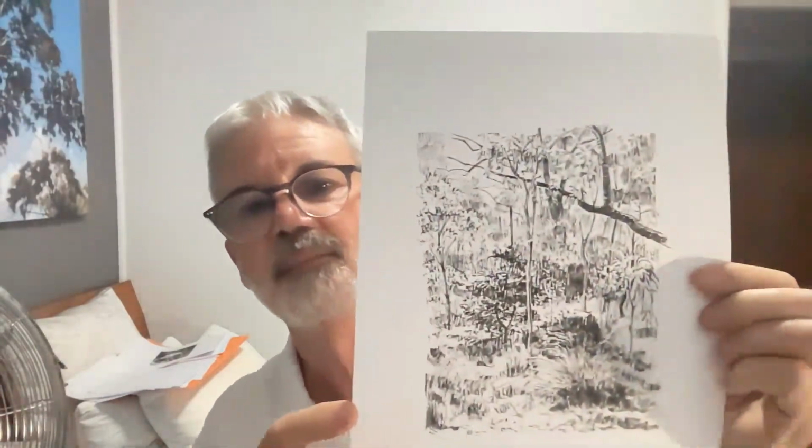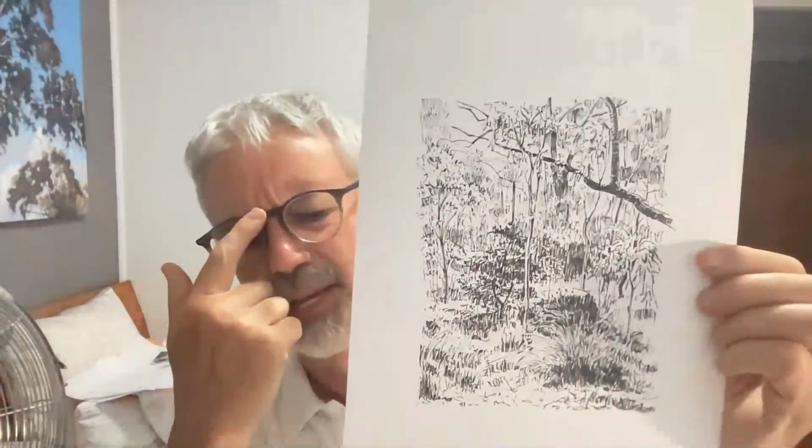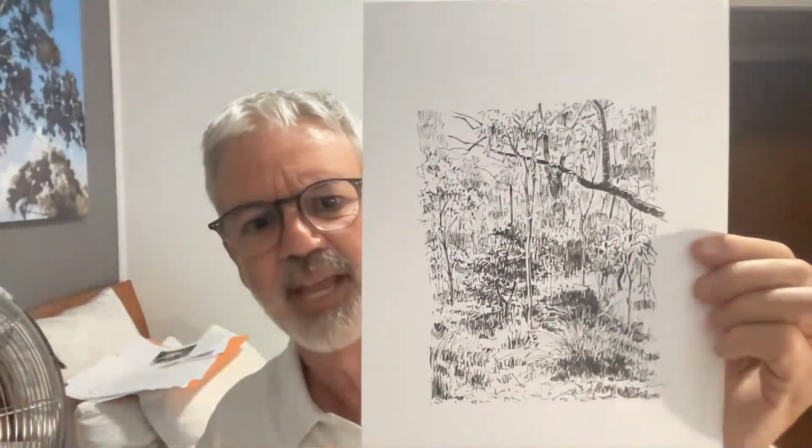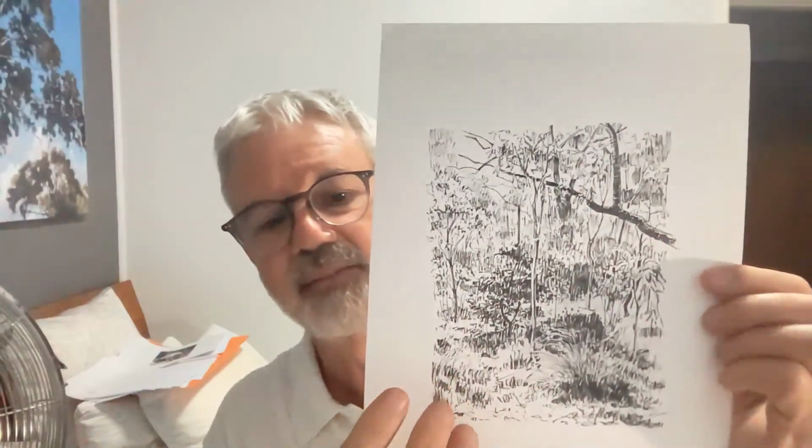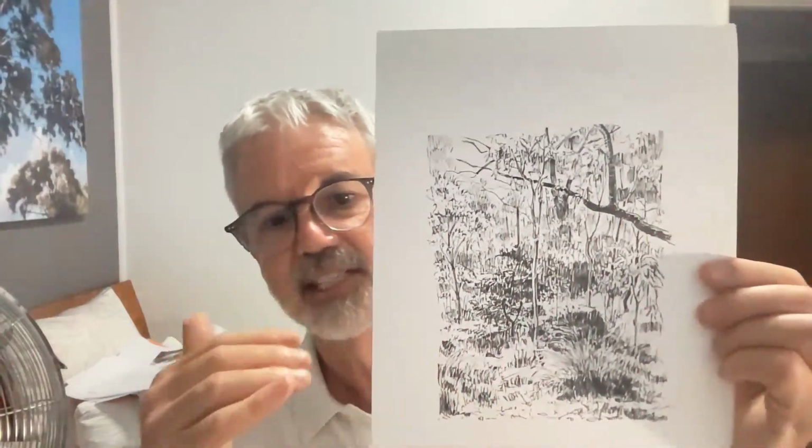So this is kind of an example of what I'm talking about, in that hopefully you can get a sense that there's lots of growth on the ground, and that there's also lots of layers going back of different vegetation of various heights.